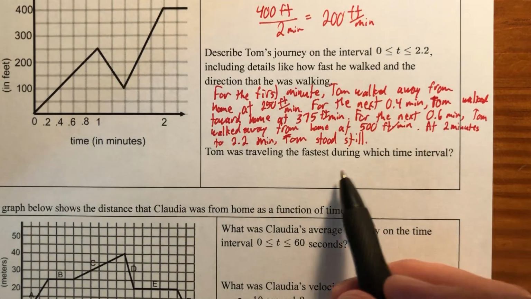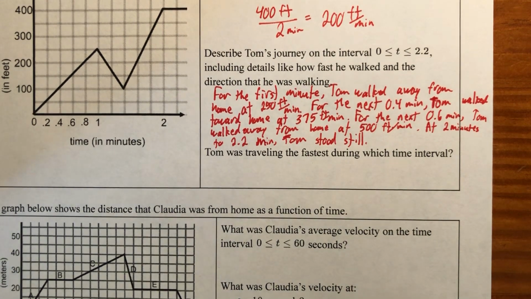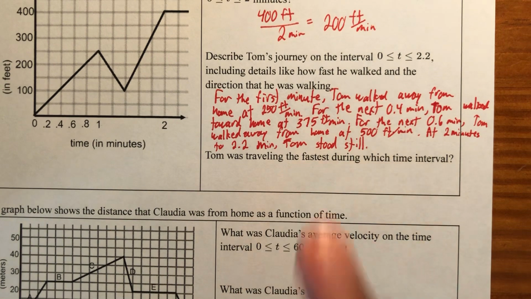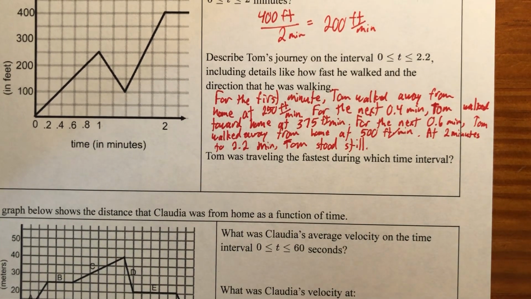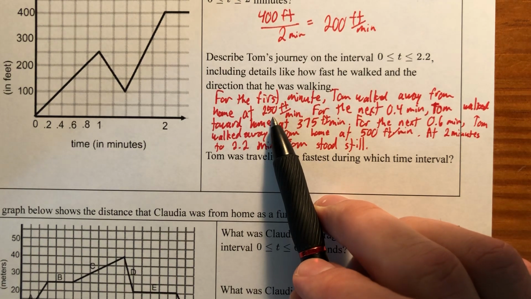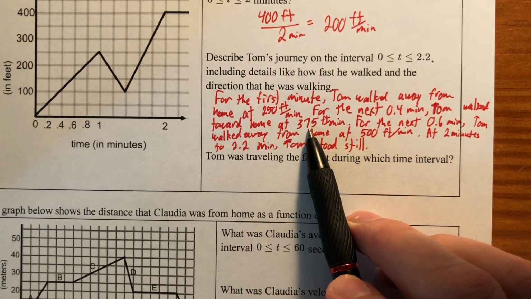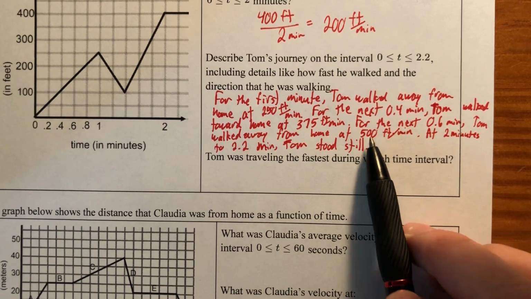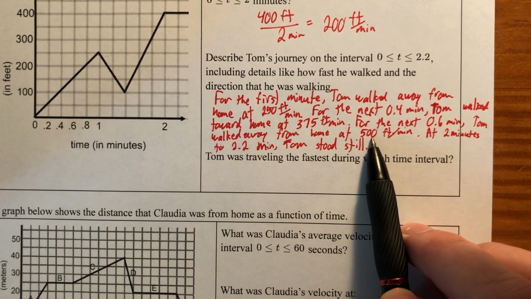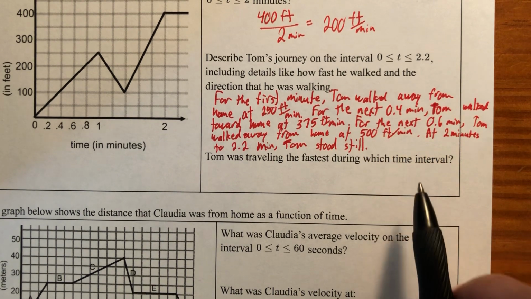Tom was traveling the fastest during which time interval? Okay, well, let's look at the speeds here. And fastest, that's the speed issue. It's not which direction he is traveling. So 250, 375, or 500. Well, 500 obviously is the biggest, so he's traveling the fastest during that time interval. So the answer to the question is a time interval.